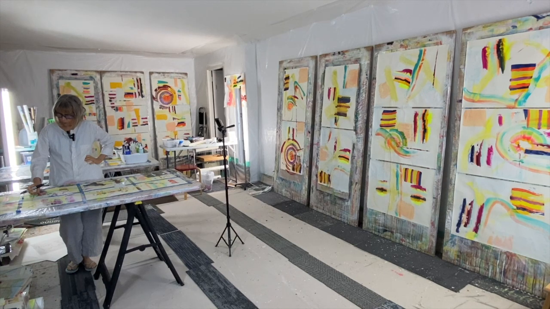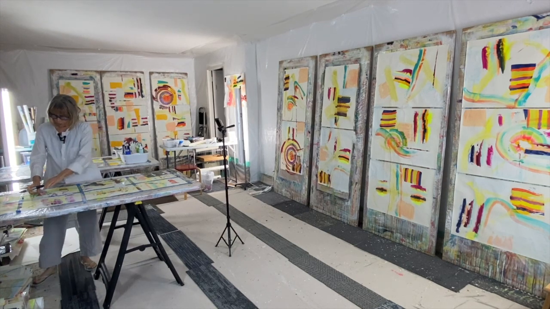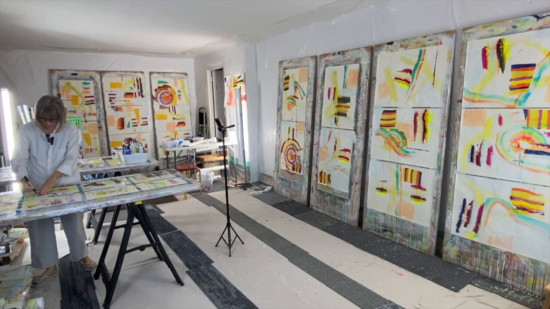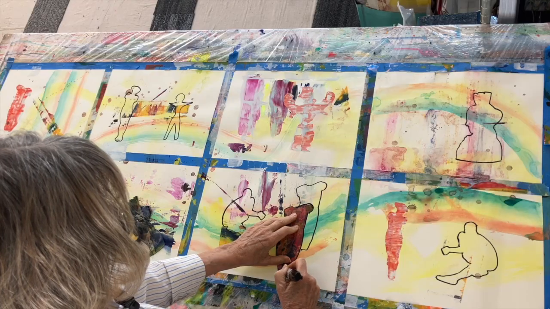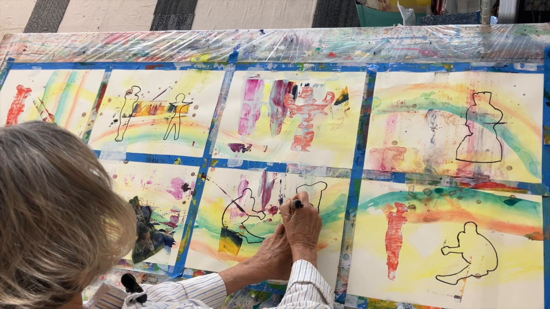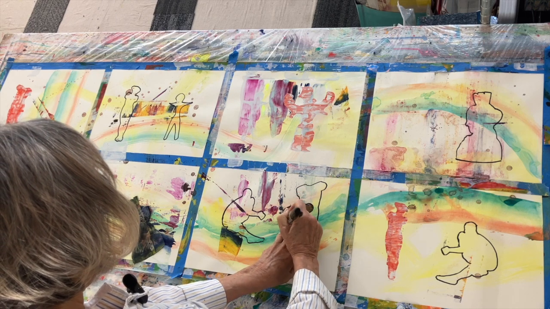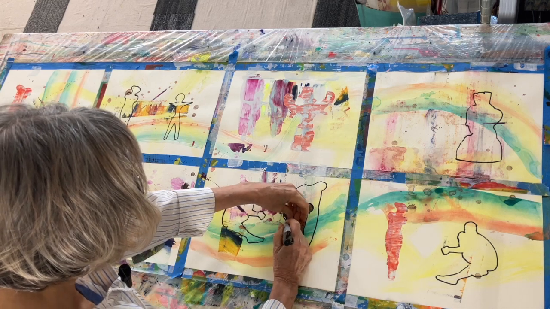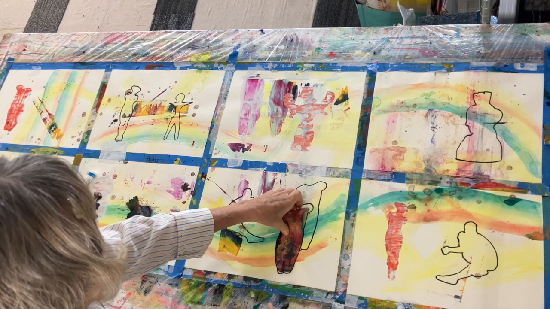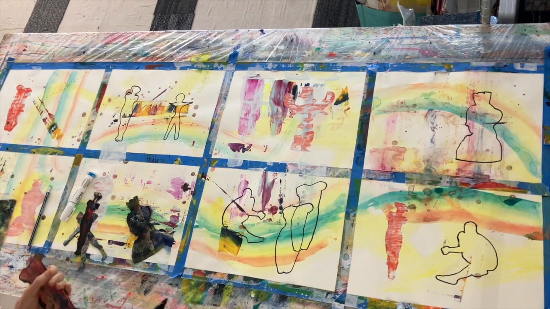Here, the shape is more in the foreground, but it's below the other shape, the other figure. And both of those have kind of different connotations. Things that are higher are positioned hierarchically higher above.